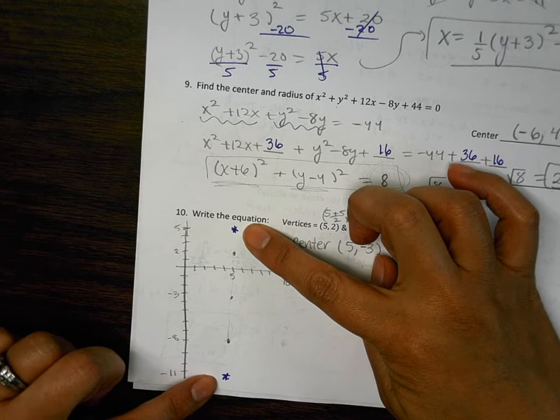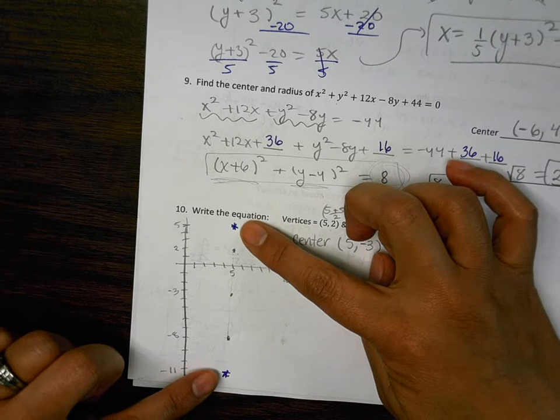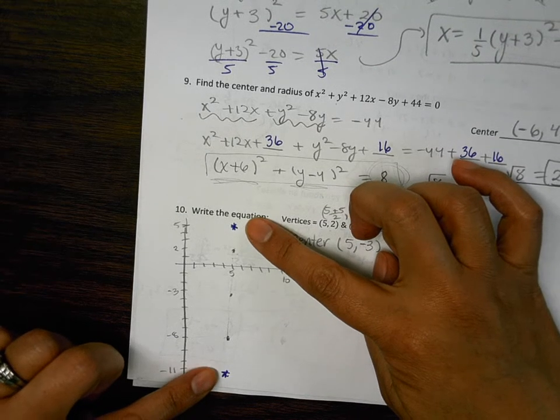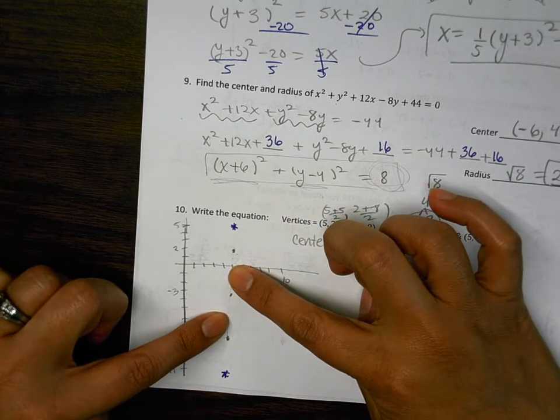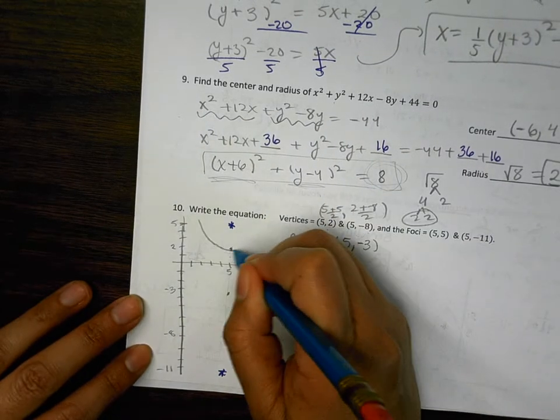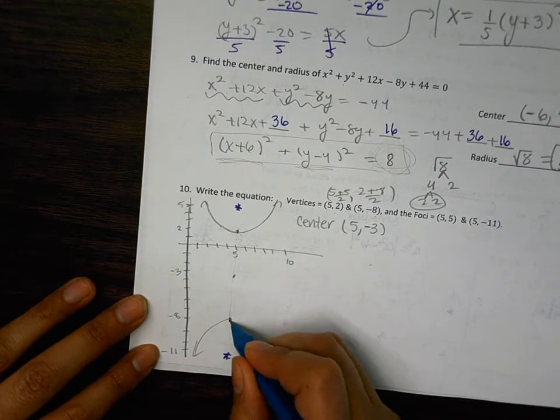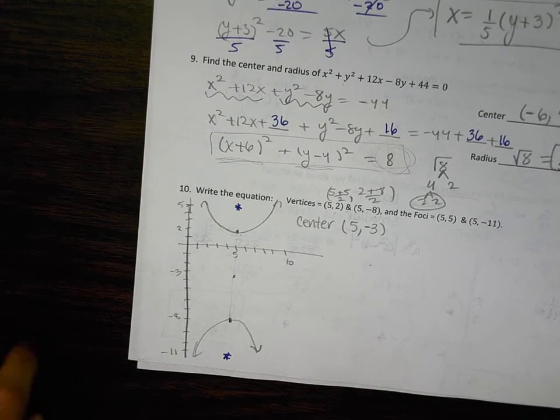Why is it a hyperbola? Why is it not an ellipse? Where should the foci be if it were an ellipse? Inside the vertices. Here they're outside, so it's the box shape and your hyperbola is like this. Can you see that it's going to be opening up and down? Yes? Opening up and down, what comes first?